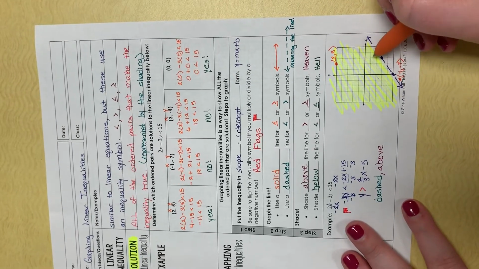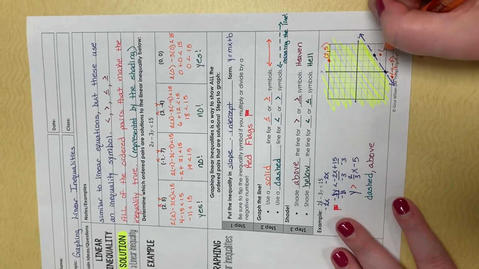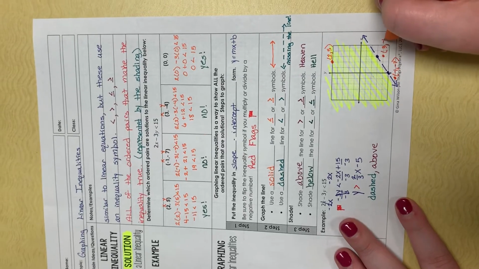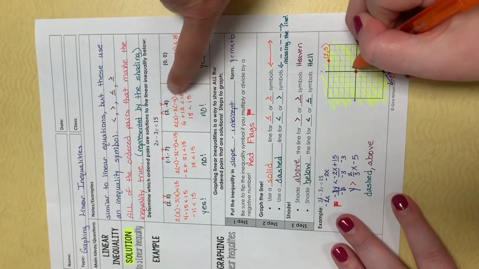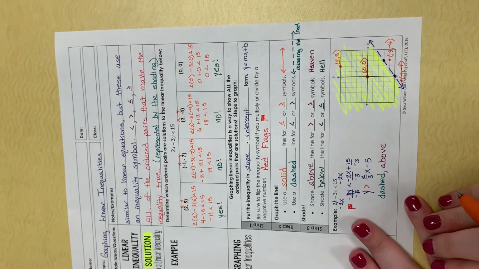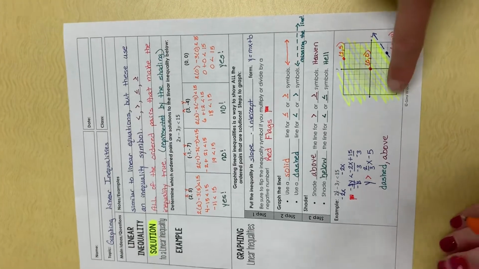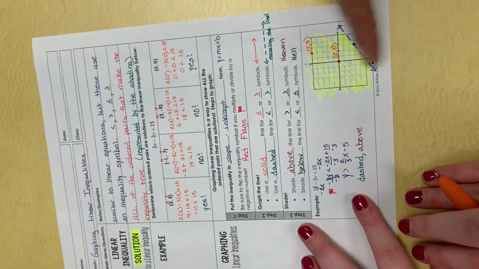Okay, she's going to show you (3, -4), and watch where it lands, just outside, so it's not shaded and not on a solid boundary line, therefore it's not a solution, and we already said it wouldn't be algebraically. And then, of course, (0, 0) is in our shaded area, so therefore it would be a solution. Notice there's billions of points in here that would be solutions, but there's also billions that wouldn't be.